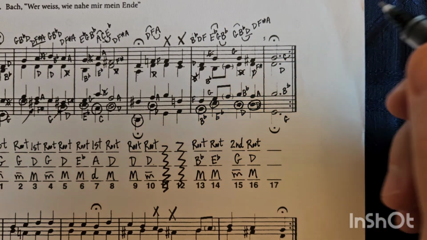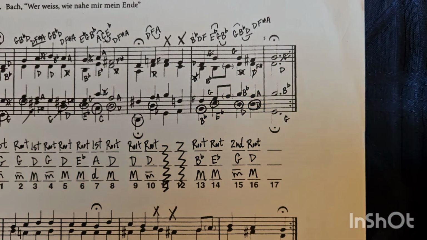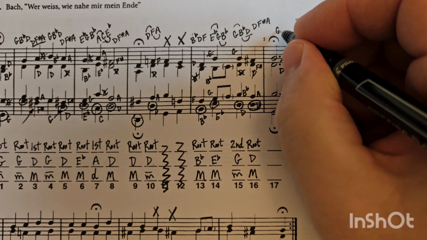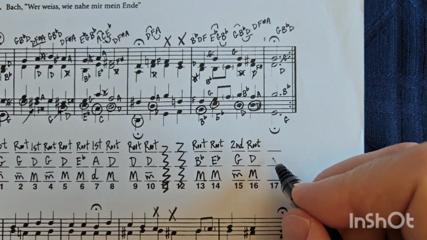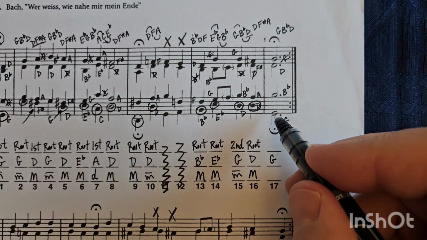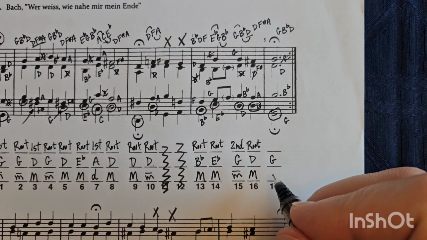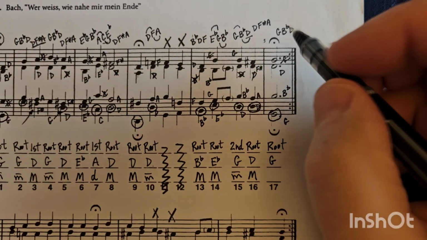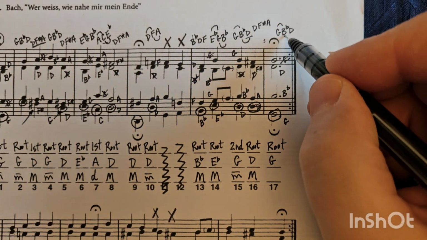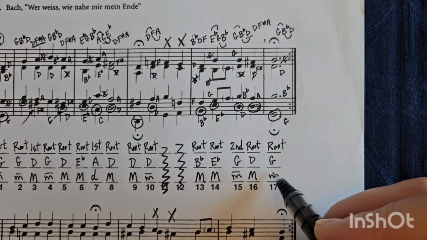Okay, and the last one on this line: G, B flat, D, and another G. So ignore one of the G's. And again, we had this chord already. G, B flat, D. G is the root. The bass note is the root of the chord, so it's in root position. And G to B flat is a minor third, then a major third, that's a minor triad.